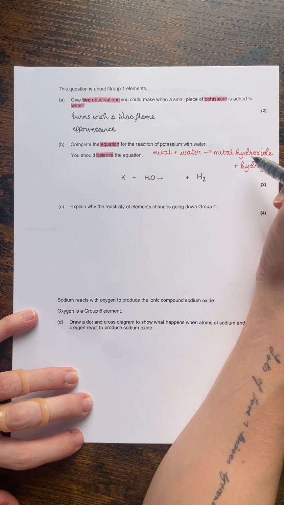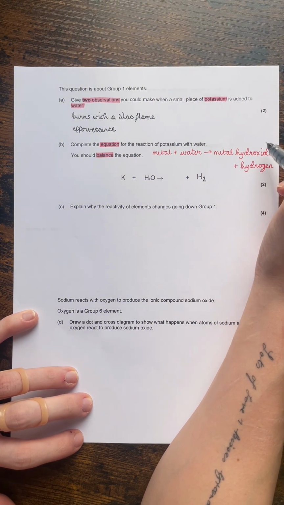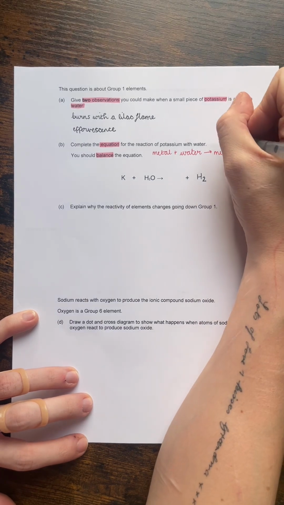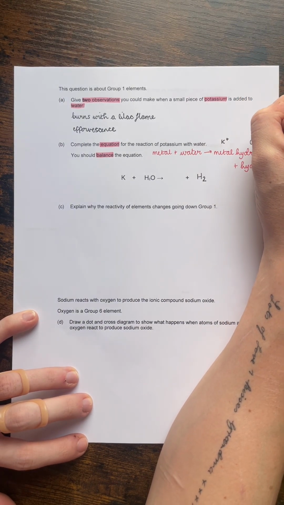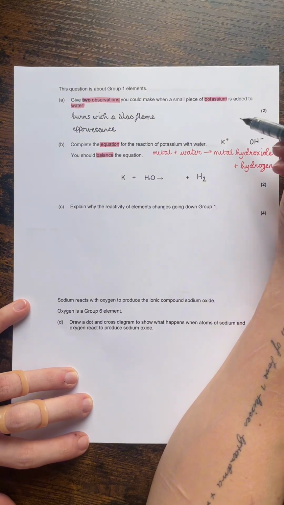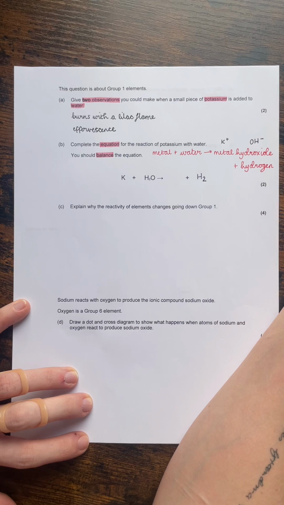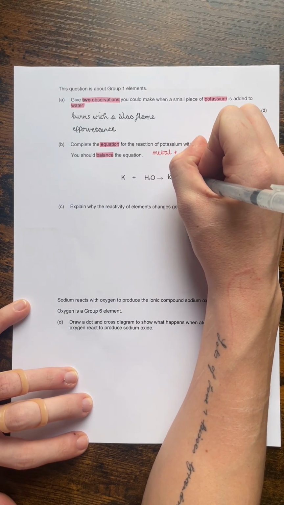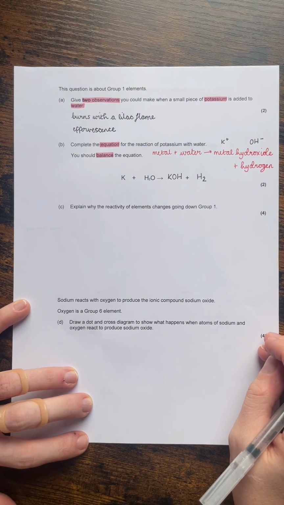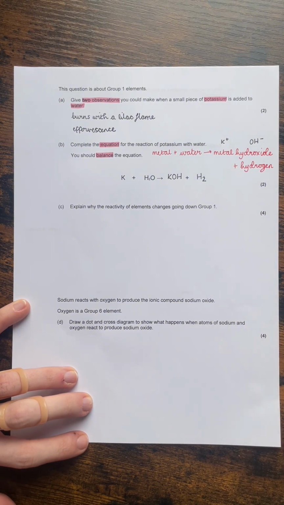And then we also need to know how to put together the formula for the potassium hydroxide. So potassium as an ion has a charge of plus, and the hydroxide ion is OH minus. So in terms of putting those 2 ions together in a compound, which should have no overall charge, we're going to have KOH as the formula there. I don't feel like they're giving us enough room for this.